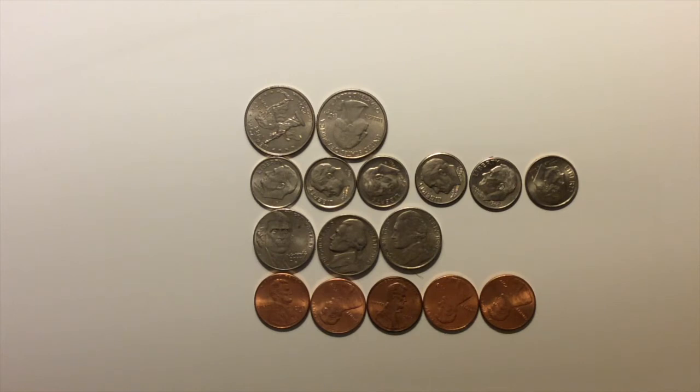We can just say simple questions like, how many fewer nickels are there than pennies? How many more dimes are there than quarters? We're not saying how much or what's the value of the pennies. We're just saying which one has more and which one has less.